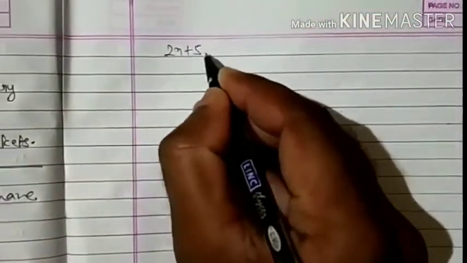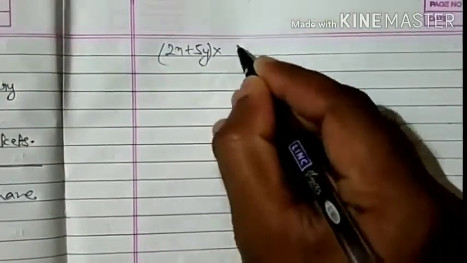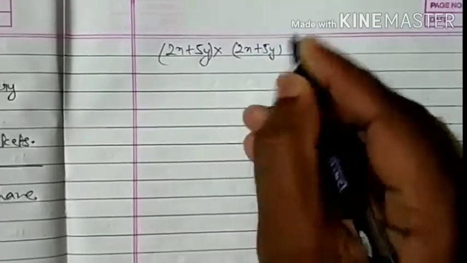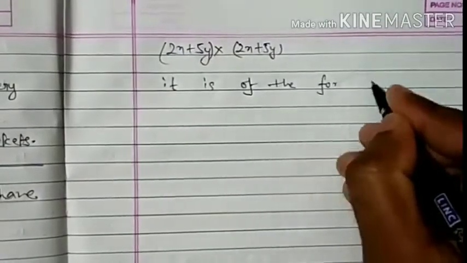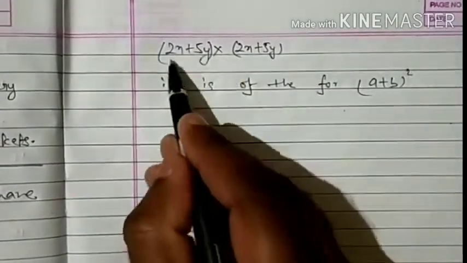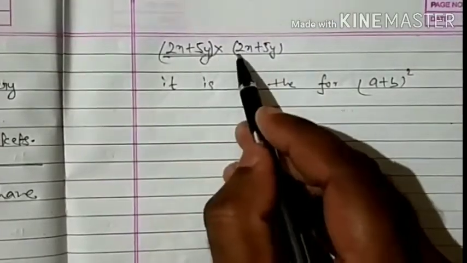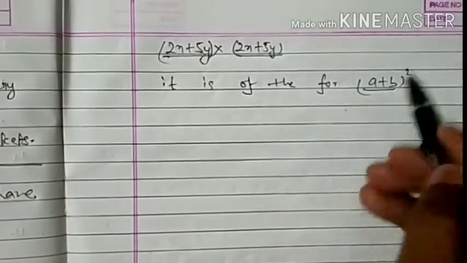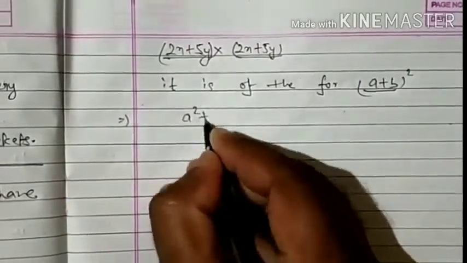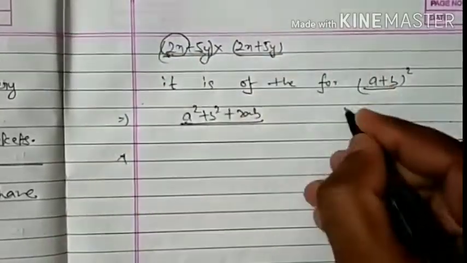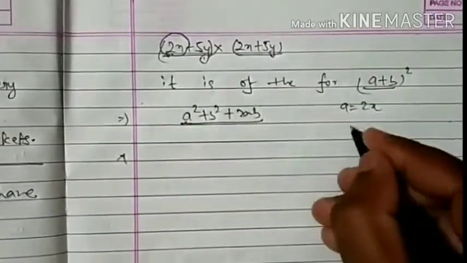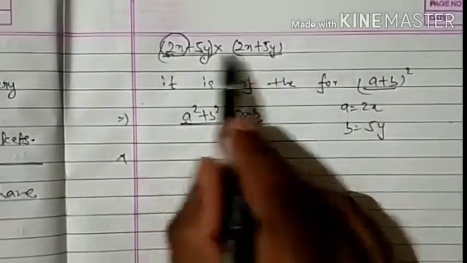Or simply, using the identity, how can we solve it? 2x plus 5y multiplied by 2x plus 5y, we can write it is of the form a plus b whole square. This is also a plus b, and this is also a plus b. So what can we write? A plus b whole square. So what will be our way? A square plus b square plus 2ab. So what is a? A is 2x. We can write it over here, a is equal to 2x. What is b? B is 5y. And here also a is 2x and b is 5y.